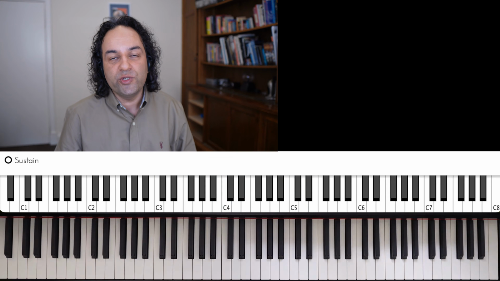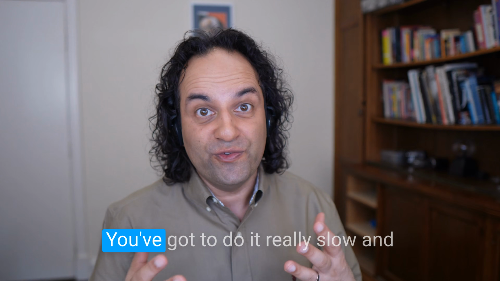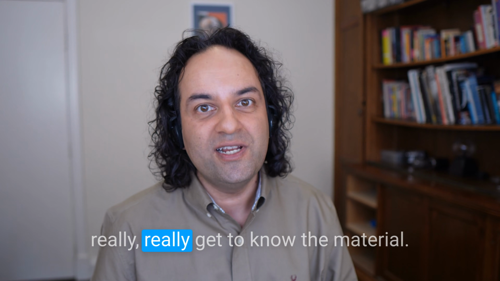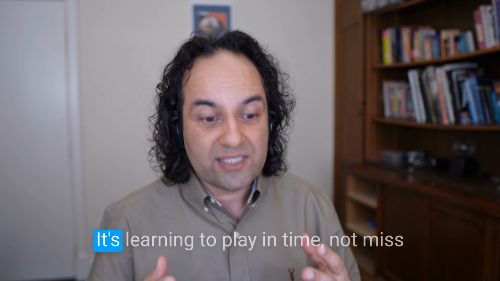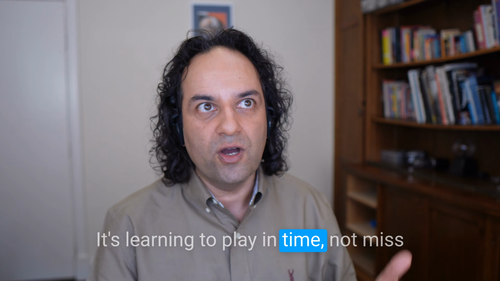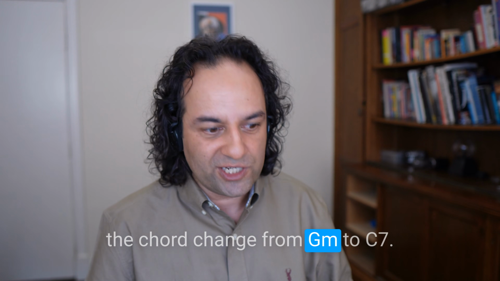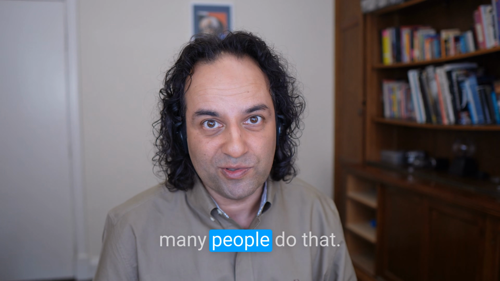And that's how you use something like that for phrase building. You've got to do it really slow and really, really get to know the material. But the material can be relatively simple. It's learning to play in time, not miss the chord change from G minor to C7. You'll be amazed how many people do that. Not taking on too much information and thinking, oh, it's just a scale, and I'll just watch another YouTube video. Actually getting in depth with something really pays off.